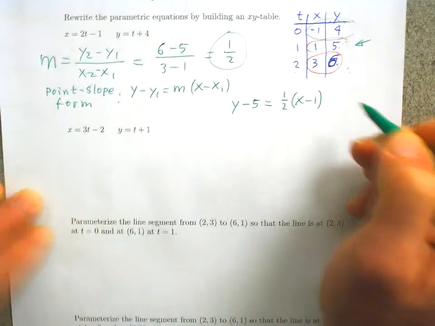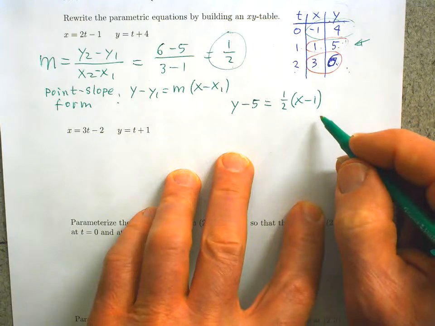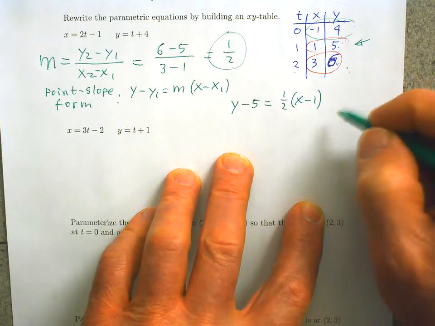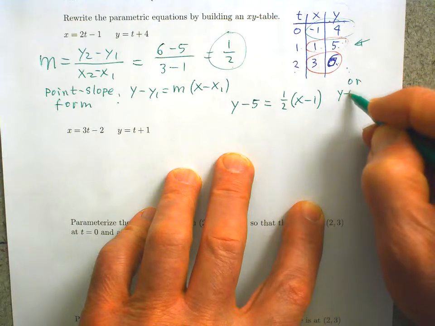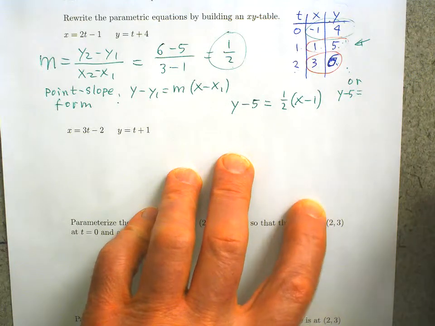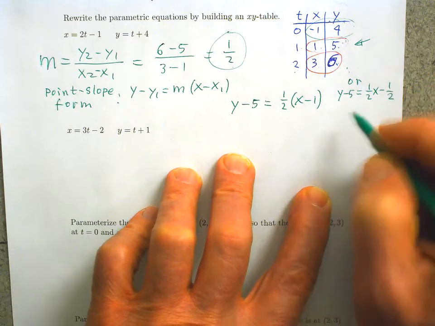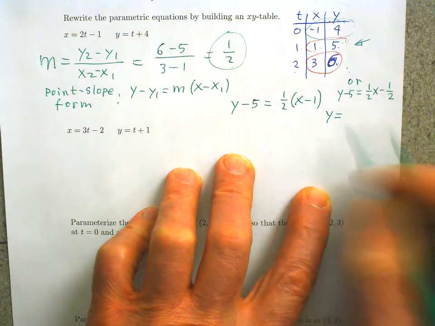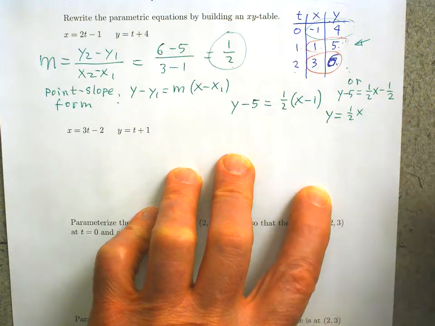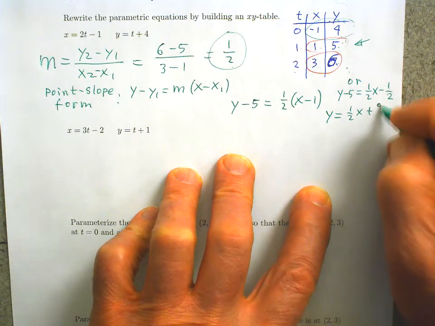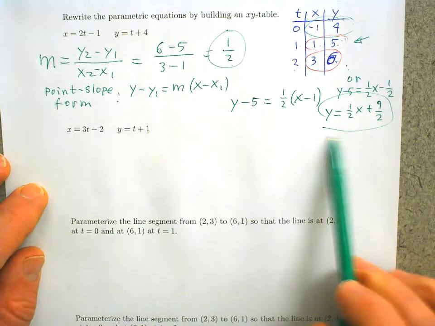So this is a good enough equation if you want to leave it just like that. But you could also solve it for y. So y minus 5 equals 1/2 x minus 1/2. And then if you add 5 to both sides, you get y equals 1/2 x plus 9/2. So there's our Cartesian equation.